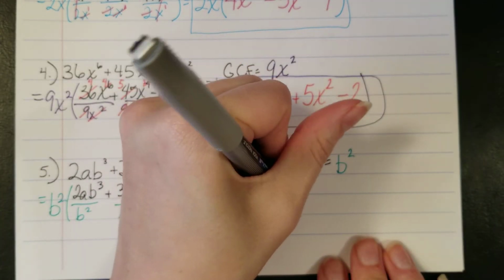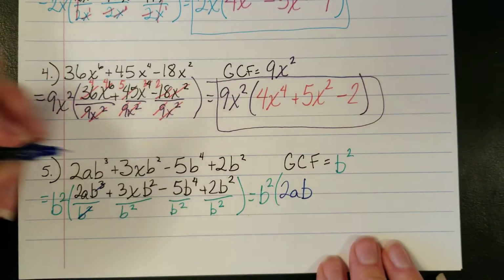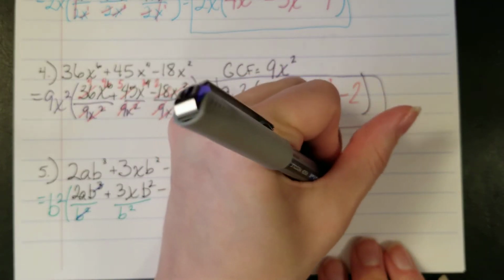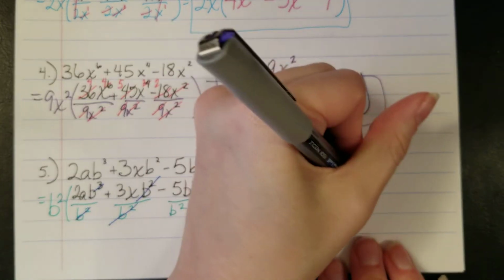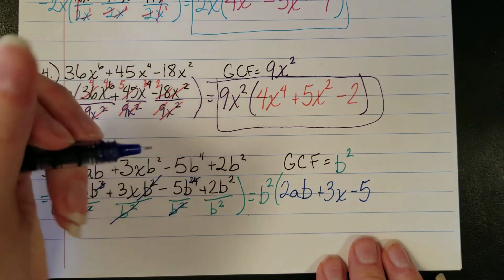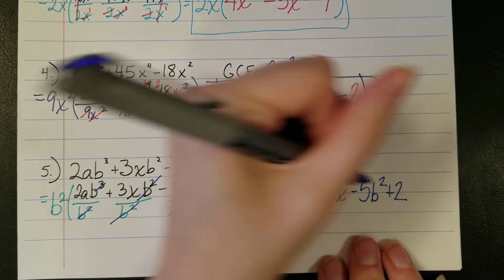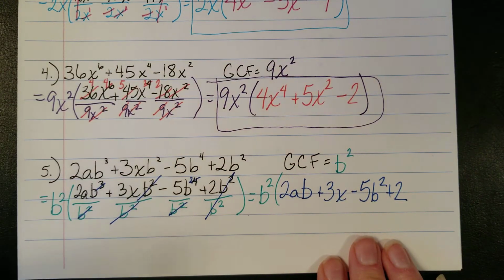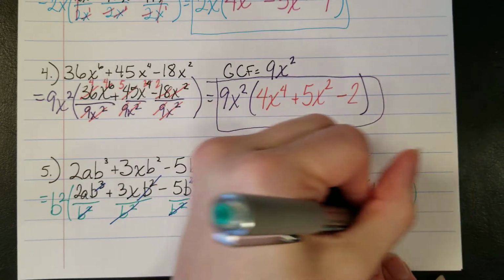So it's still going to be 2a and then b plus 3x, and then the b squared cancels all the way out, minus 5. 4 minus 2 is 2, so that's b squared, plus 2, and the b squared cancels all the way out on that one. And then this is my final answer.